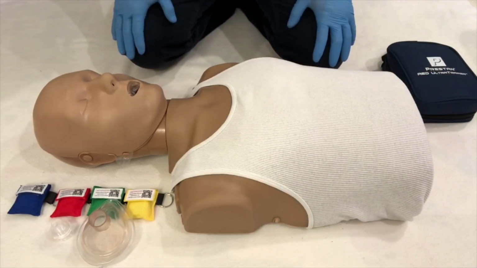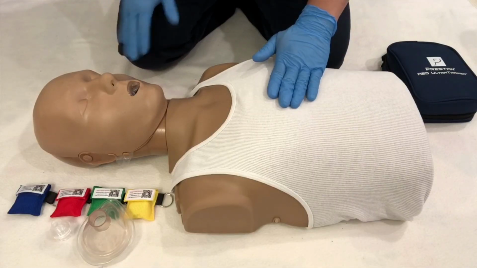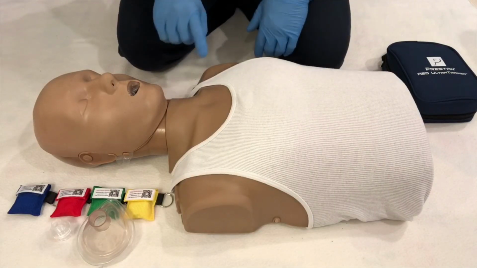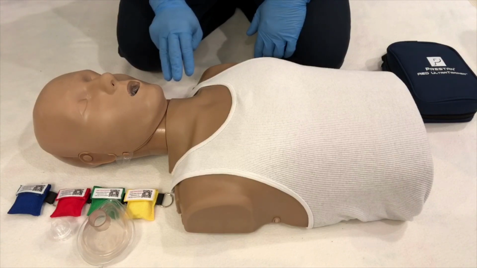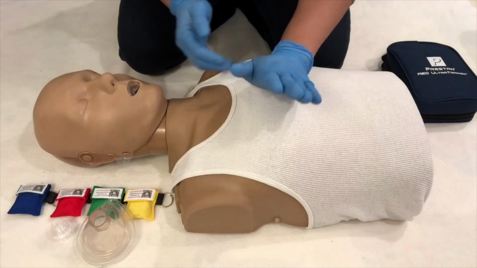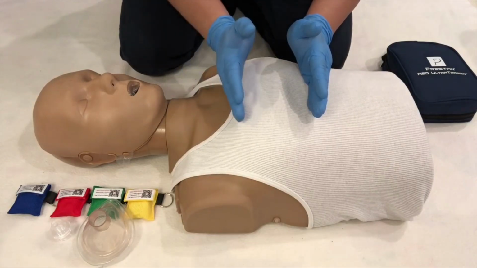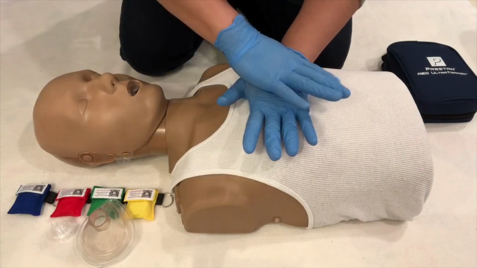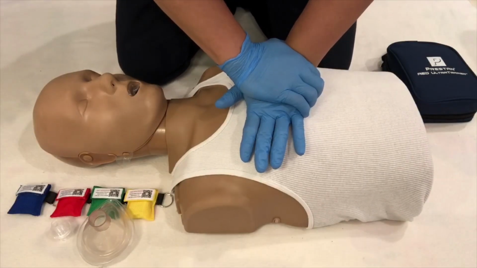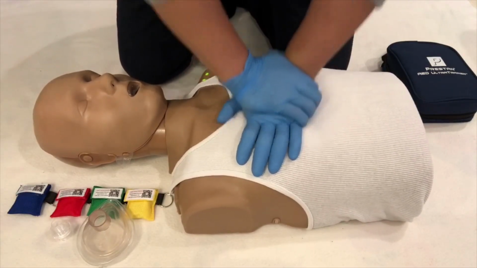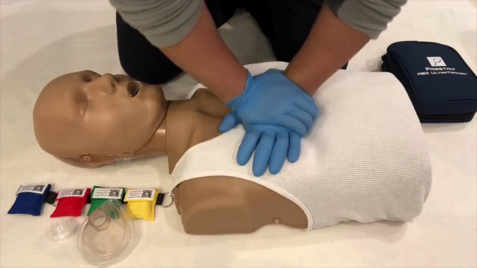Our mannequins have sensors in the center of the chest and on the left shoulder to let you know if you're performing compressions at the proper depth, rate, and speed. Place the heel of your palm on the center of the chest, on the lower half of the breastbone, above the bottom of the rib cage. Support your first hand with the second and push straight down. You'll hear a clicking sound to let you know that you're pushing down at the proper depth.